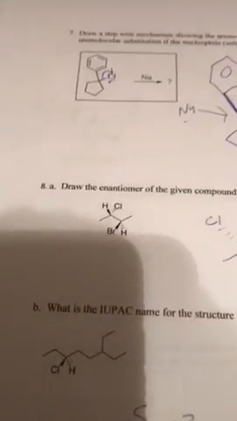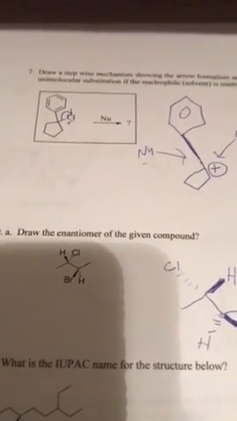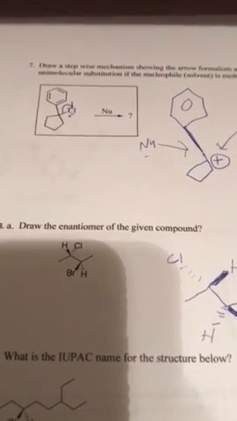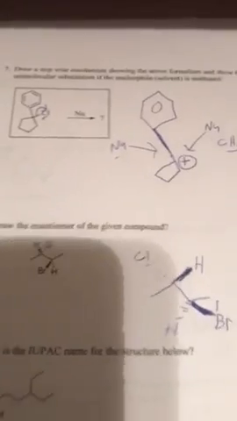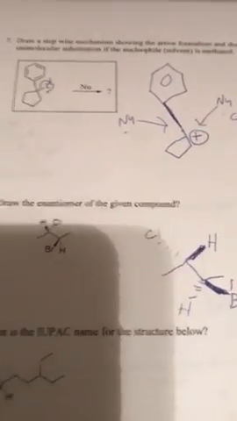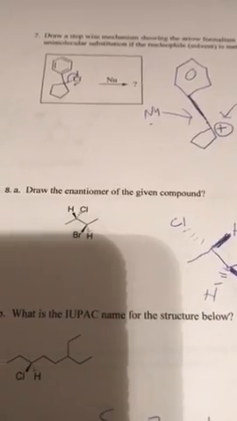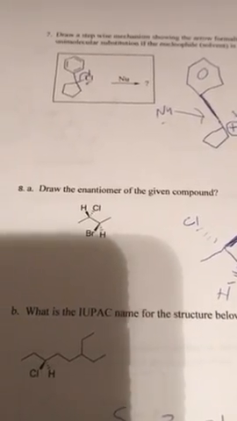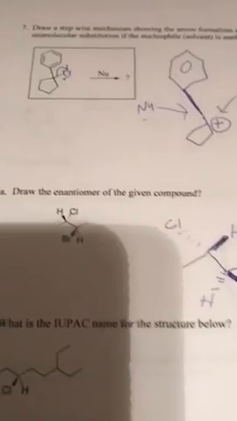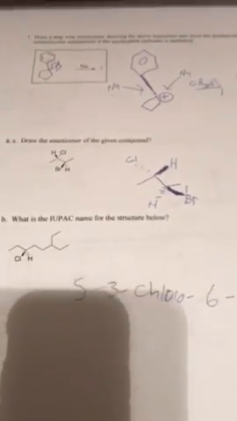So number 8. Draw an enantiomer of the given compound. A thing to remember with these is they are stereoisomers, mirror images, and they're not superimposable.